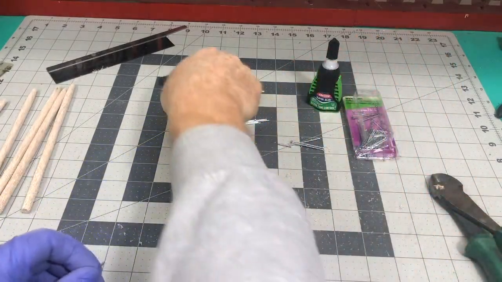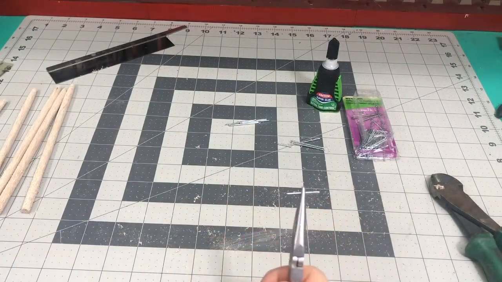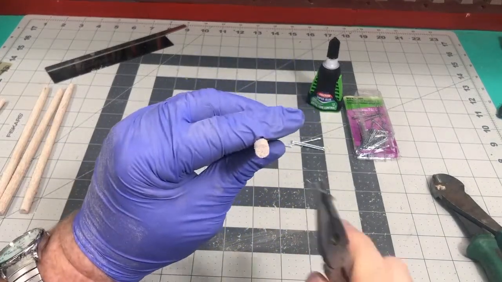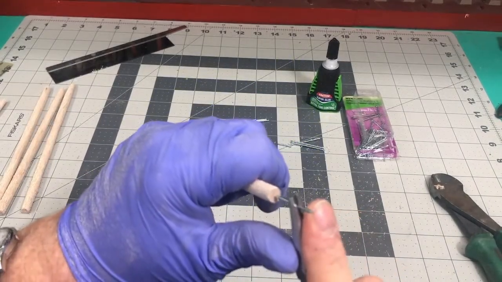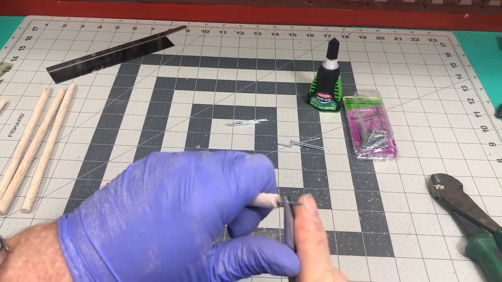Take the nails and use our cutters to cut off the top. And then we'll use the pointy end to make a hole in the bottom of the tree, put some super glue on it, and then push the dull end back up into the tree.